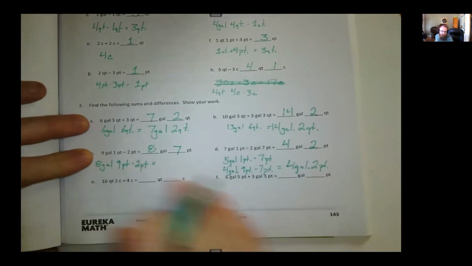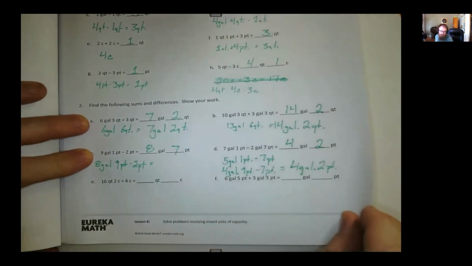I'm going to leave E and F for us to do together in small groups. But let's take a look at page 144.